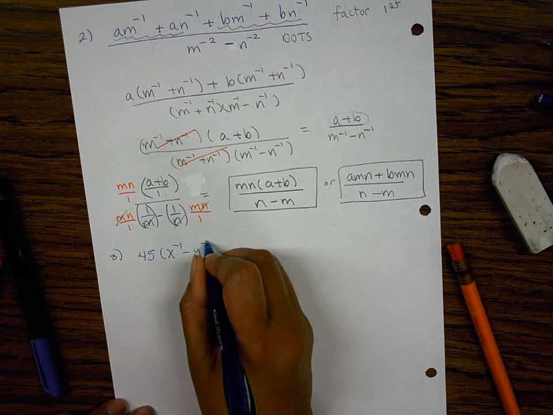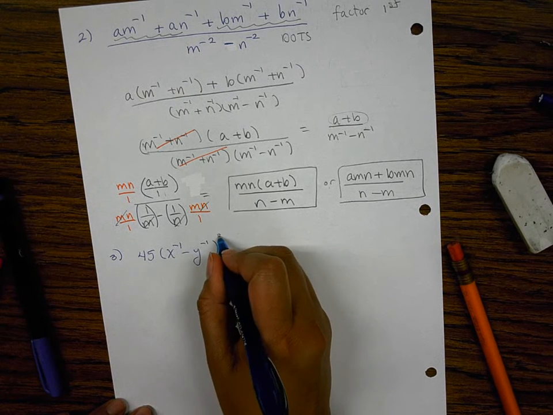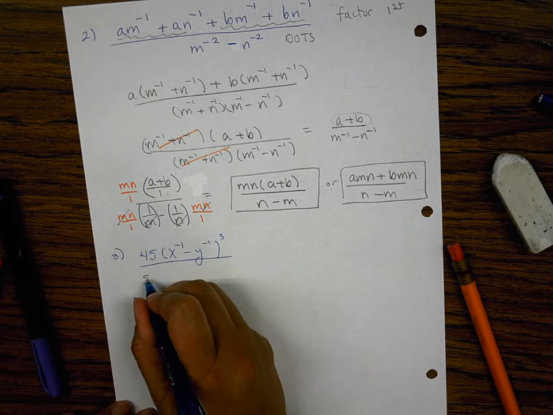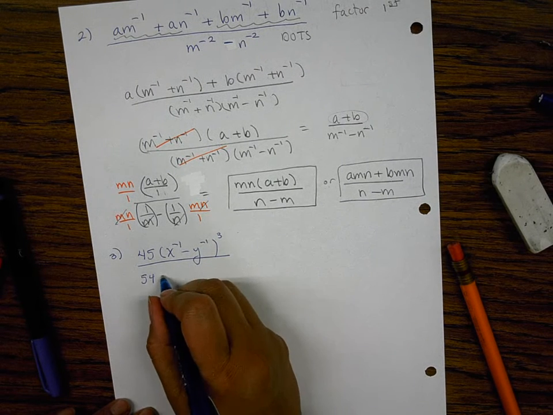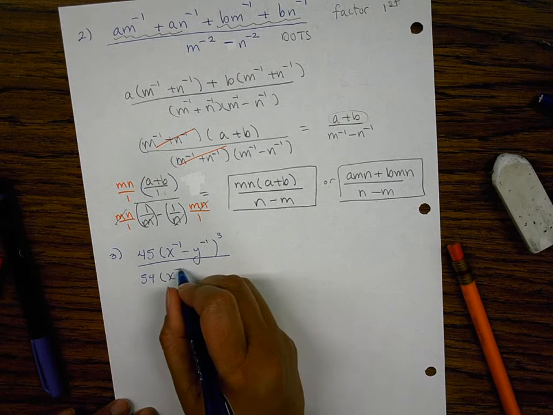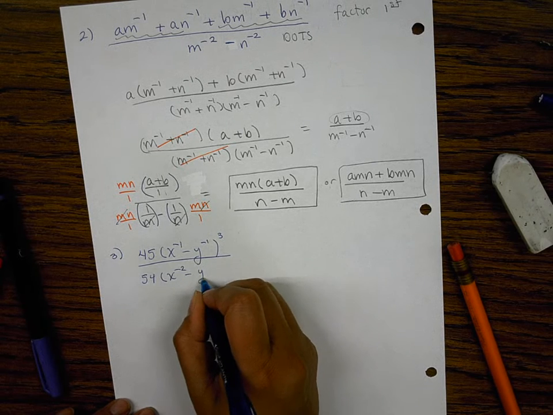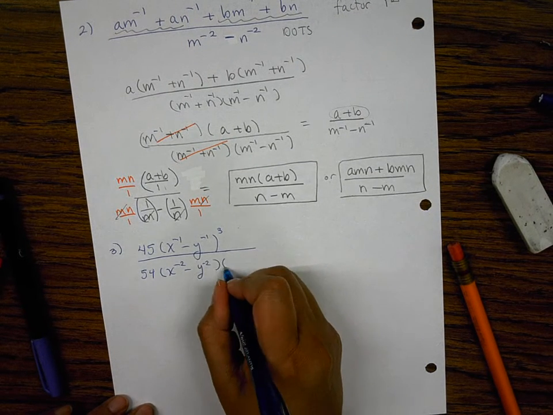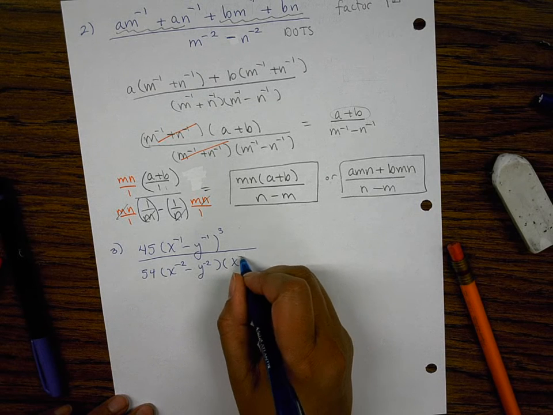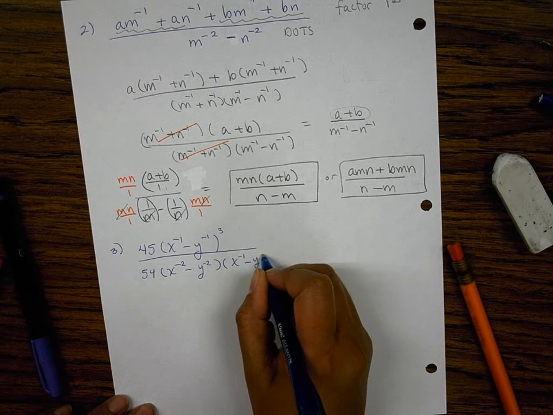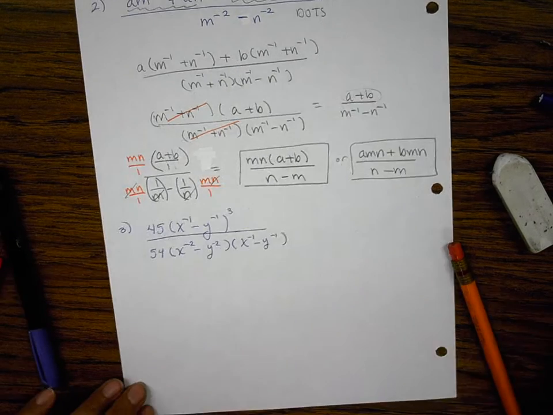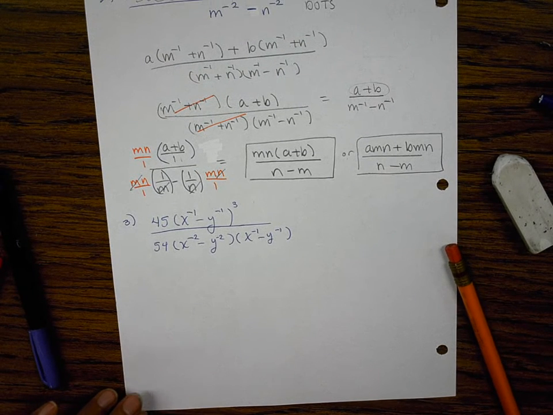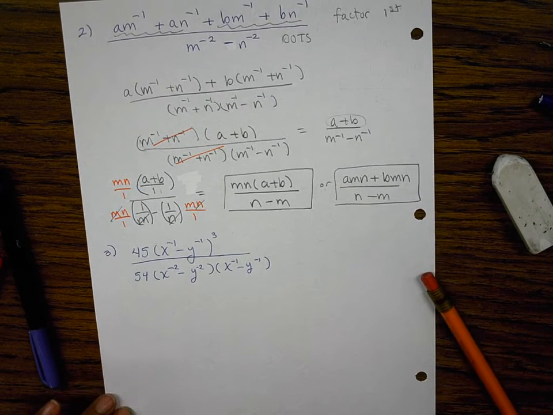Okay, number 3. 45 parentheses x to the negative 1 minus y to the negative 1 to the third power all over 54 times x to the negative 2 minus y to the negative 2 in parentheses times the quantity of x to the negative 1 minus y to the negative 1, close parentheses.